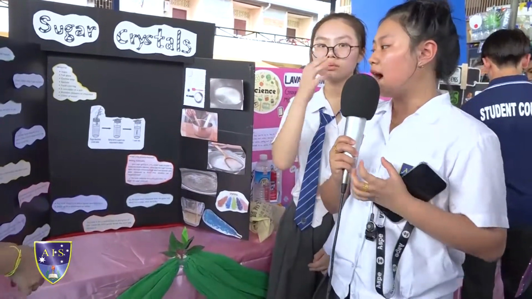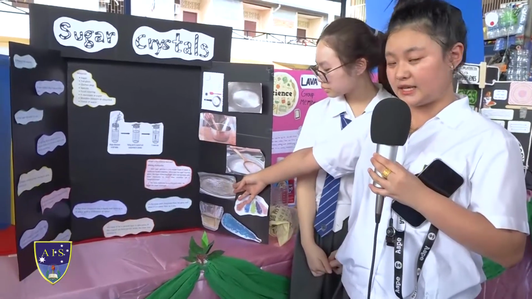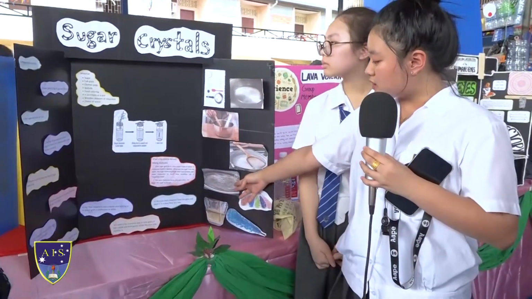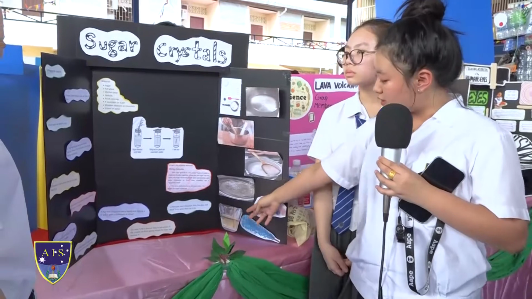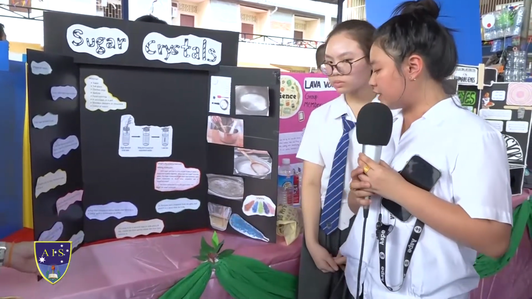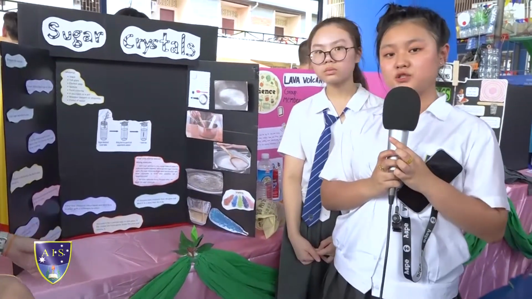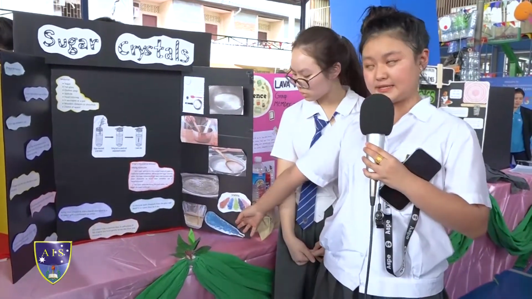we heat. After that we heat it until it turns clear in here. After the mixture turns clear, we will pour it into the tall glass with the chopstick that we already put the sugar on. And we will keep it like 2 or 3 days and it will become like this.